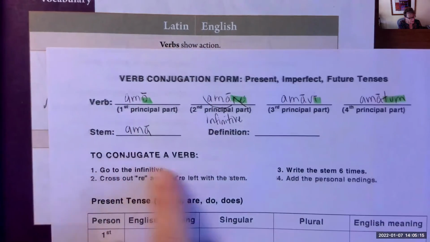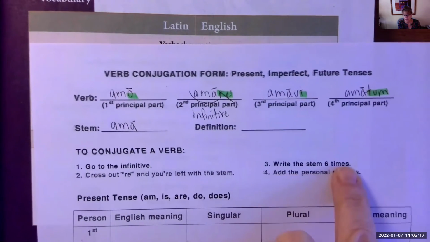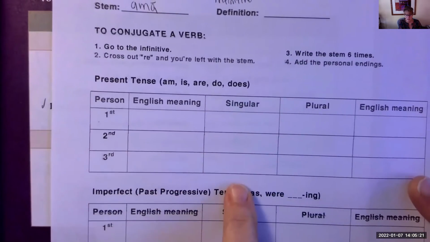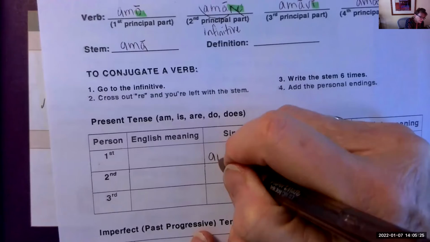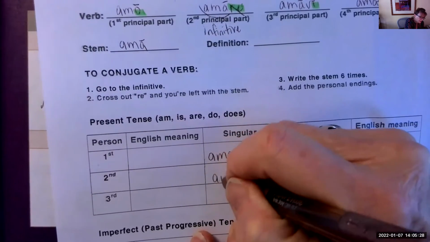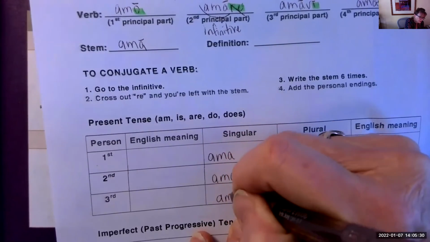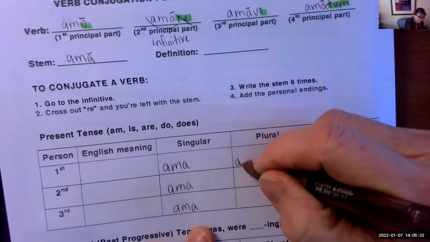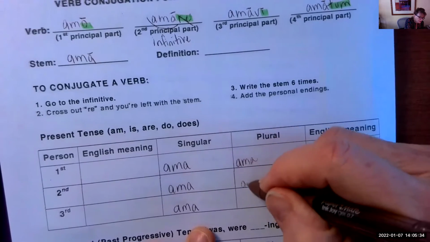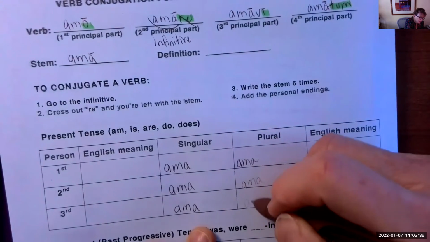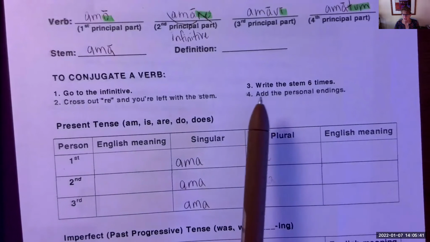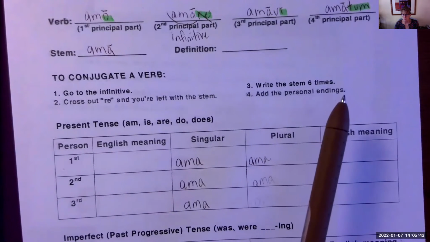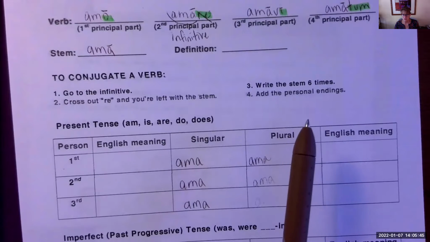A-M-A. Then you're going to write the stem 6 times in here. You're going to write the A-M-A here and A-M-A in here. This is the singular column. And then this is the plural column. You're going to write that 6 times. Looks like my pen is running out of ink. And after you do that, it says to add the personal endings. So that's what we're going to do.